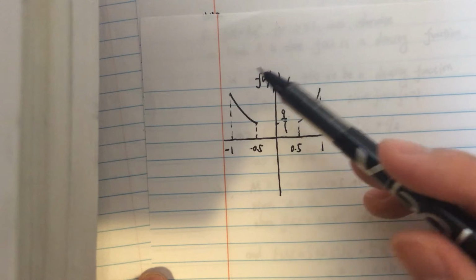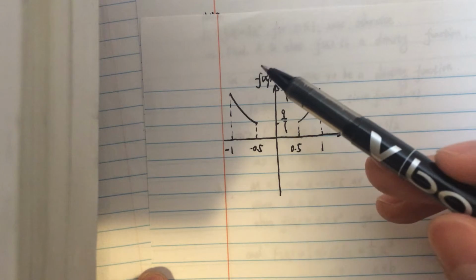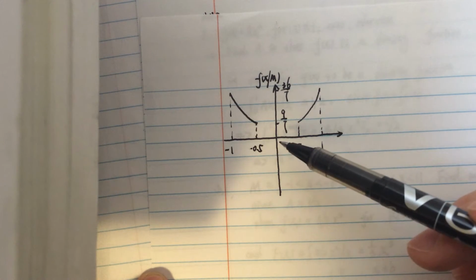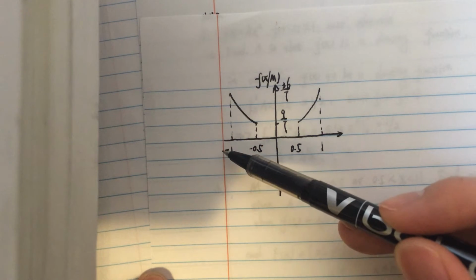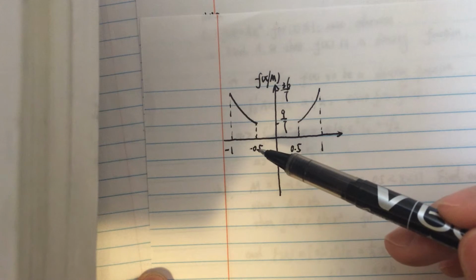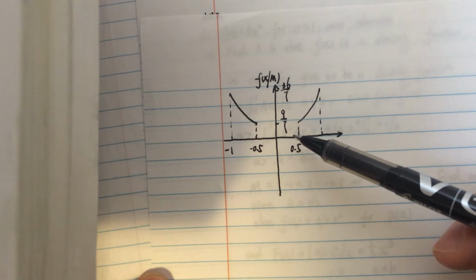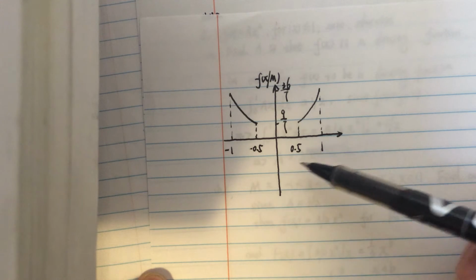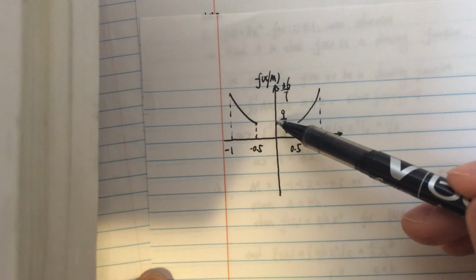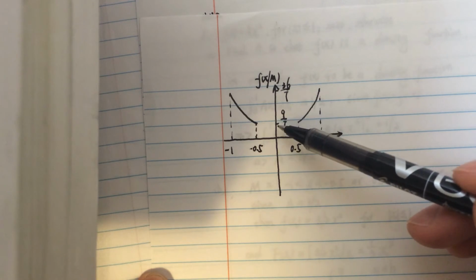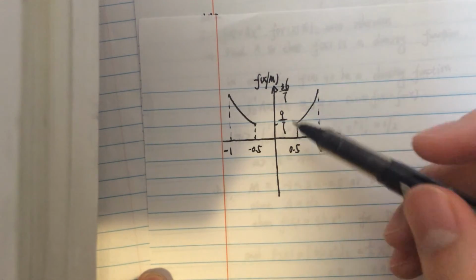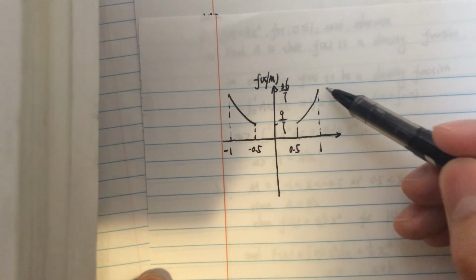It is a graph of f of x conditioned on M. Here from -1 to -0.5, and here 0.5 to 1, and this value is 9 over 7, and this value here is 36 over 7.